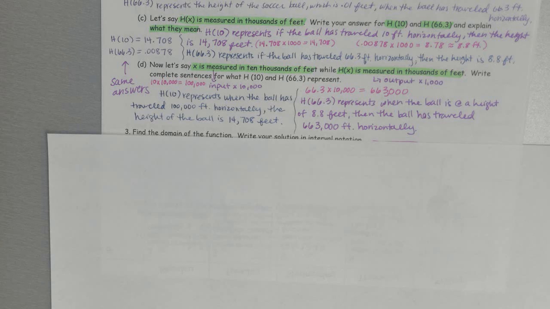The only thing to change is the explanation part. So now you would say h of 10 represents when the ball has traveled 100,000 feet horizontally, the height of the ball is 14,708 feet. Your explanation is where you multiply.